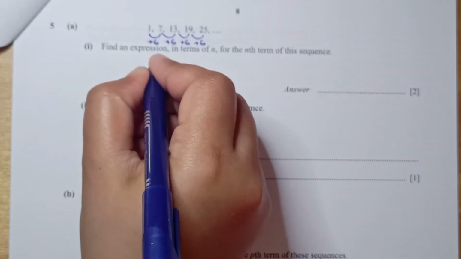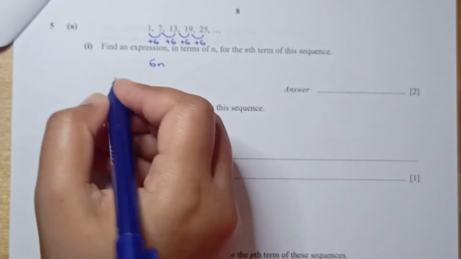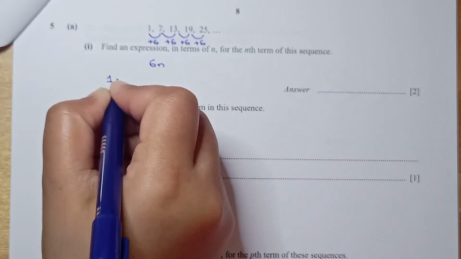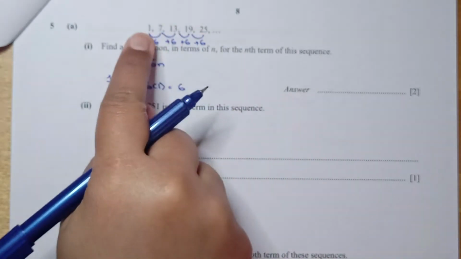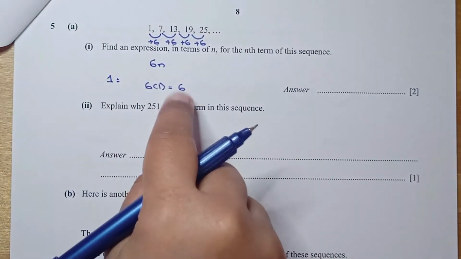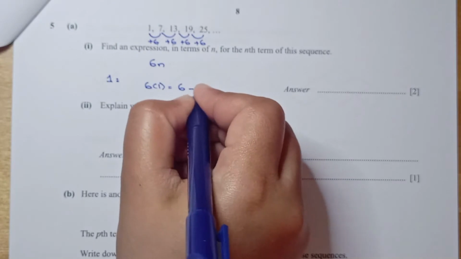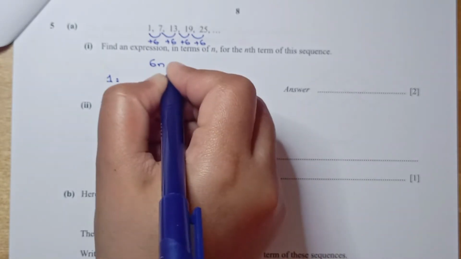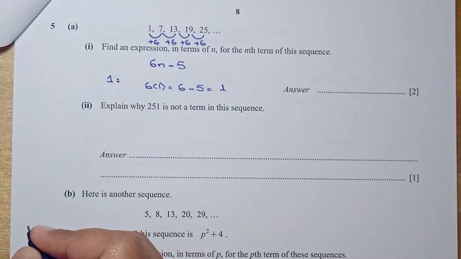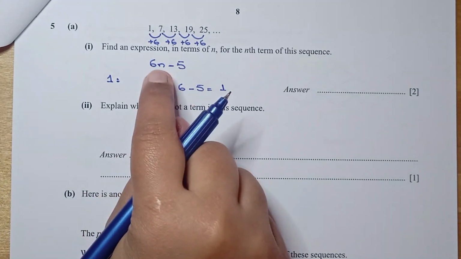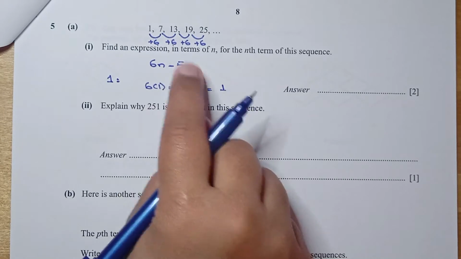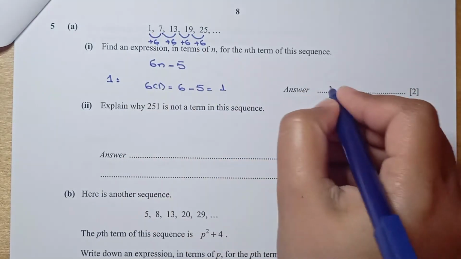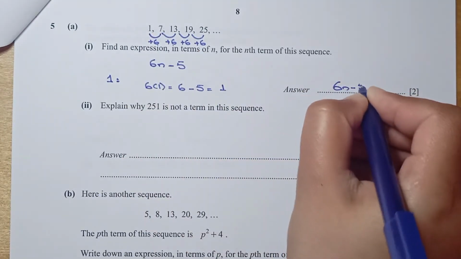So the nth term would be 6n. Right? So for the first term, when n equals 1, we will get 6 times 1, that is equal to 6. But the first term of the sequence is 1. So how can we make 1? By subtracting 5, because 6 minus 5 is 1. So subtracting 5. Let me check for the second term. When n equals 2, 6 times 2 is 12 and 12 minus 5 is 7. So this is the nth term formula, 6n minus 5.